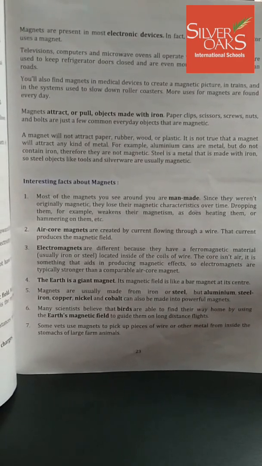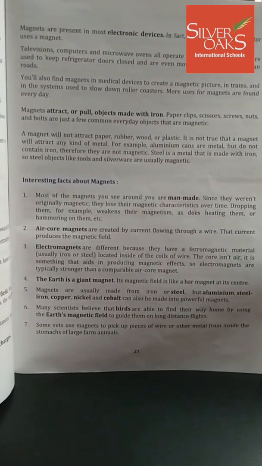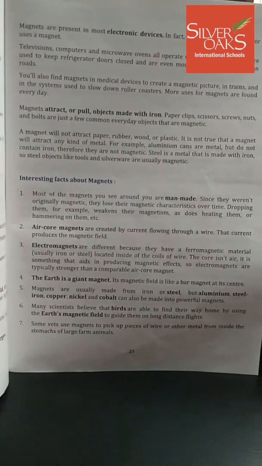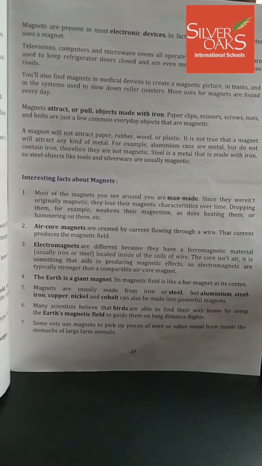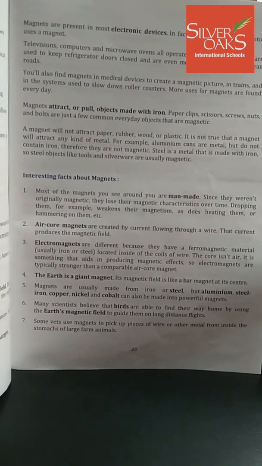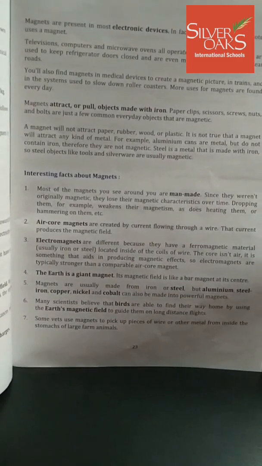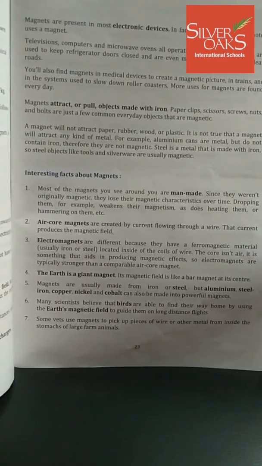Magnets are used to keep refrigerator doors closed and are even mounted on trucks that clean roads. You'll also find magnets in medical devices to create a magnetic picture, in trains, and in the systems used to slow down roller coasters. More uses for magnets are found every day.